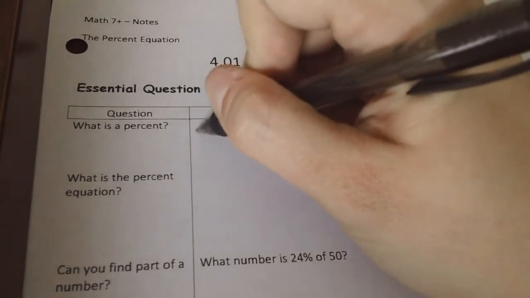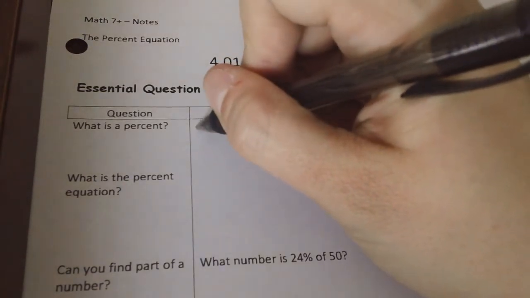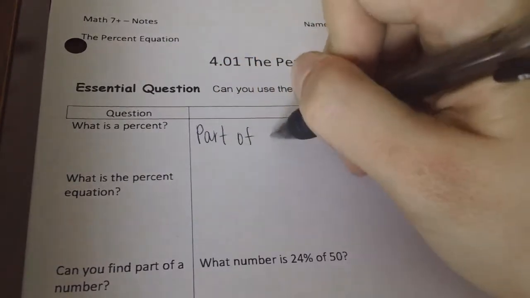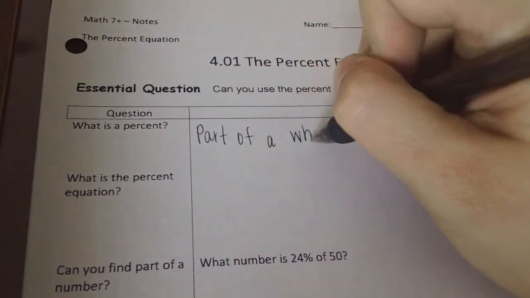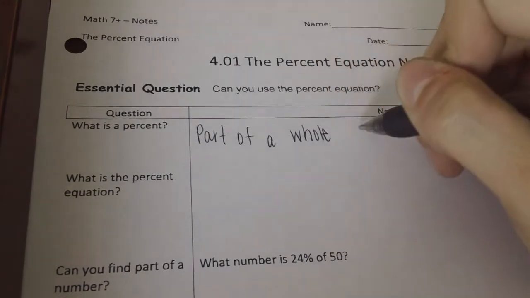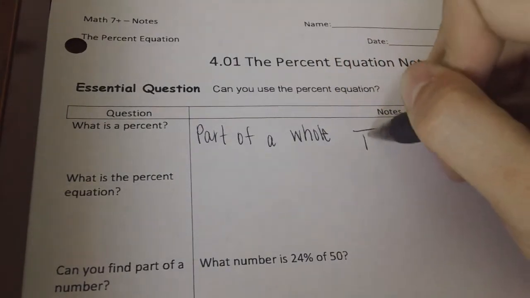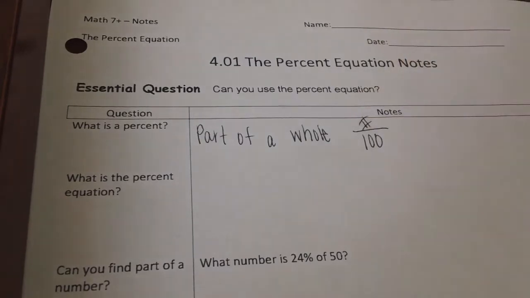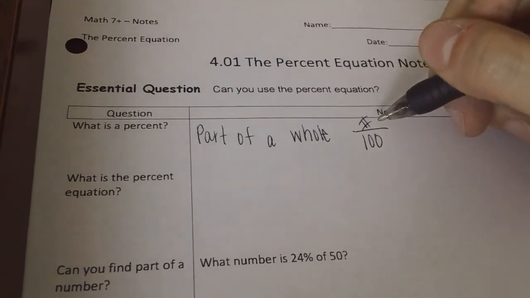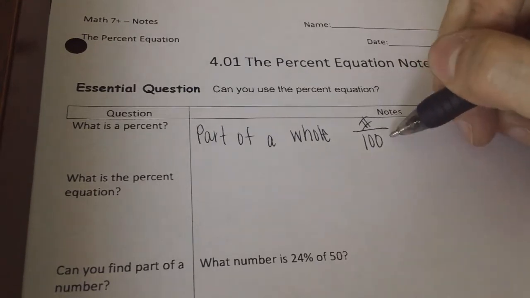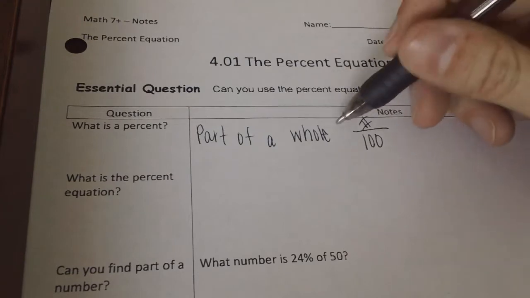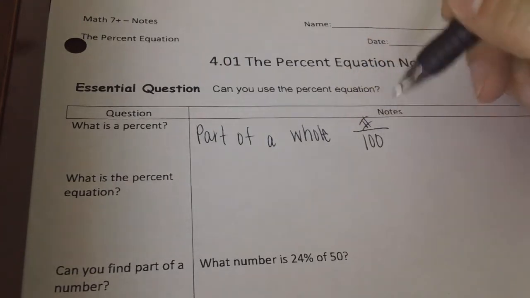And a percent is just part of a whole, and it's always written as a number out of 100. So a percent is always out of 100. And you can have numbers greater than 100 out of 100. But a percent is always going to be a part of a whole, and it's a number out of 100.